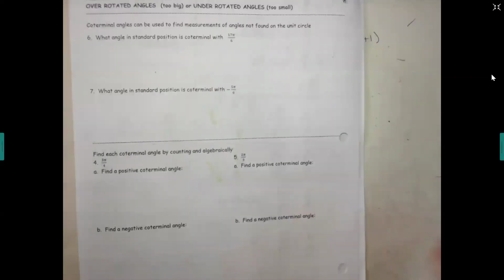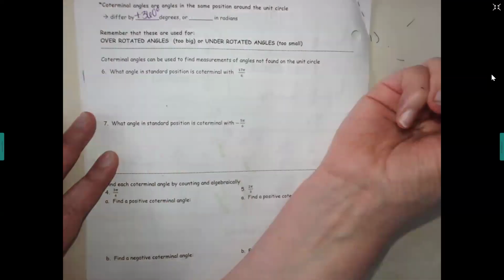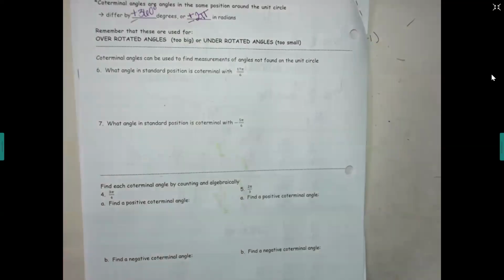So on the back side here, for a positive coterminal angle, you would add 360. For a negative, you would minus it. So if I'm in radian mode and I want to add or subtract one full circle, how many pi's would that be? 2π, very good. So you're going to either add or subtract 2π.